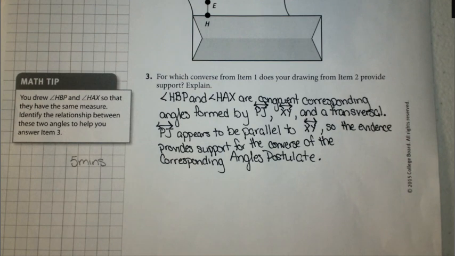And these were formed by line PJ, line XY, and that transversal, which was the gas line. PJ appears to be parallel to XY, so the evidence provides support for the converse of the corresponding angles postulate. On to your debriefing question.